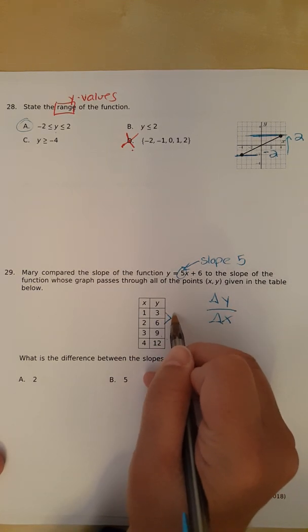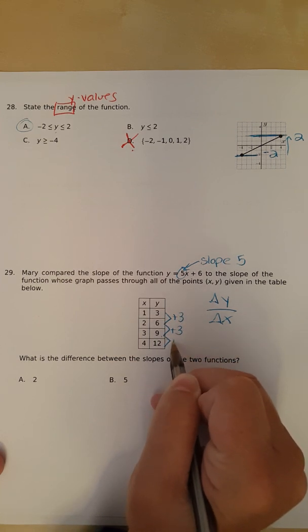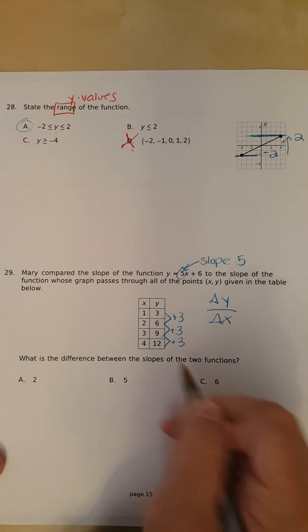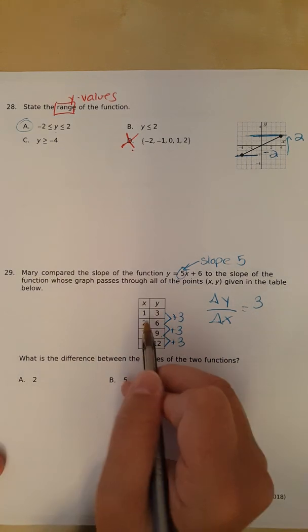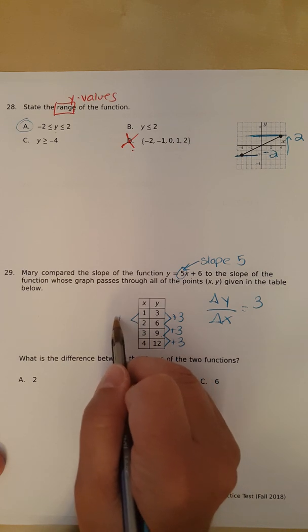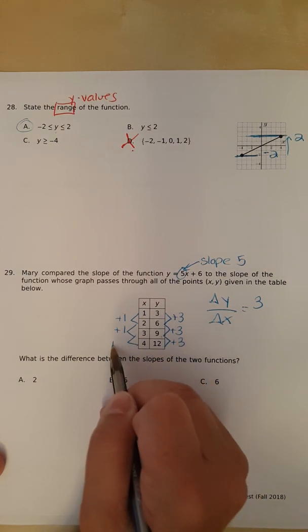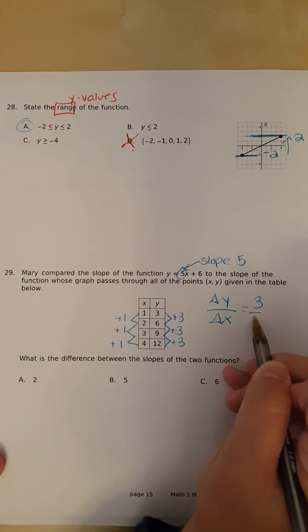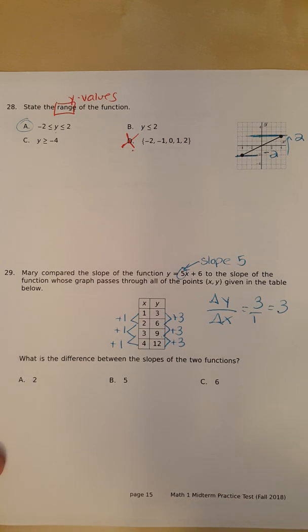From 3 to 6, that goes up 3. 6 to 9, that's up 3. 9 to 12, that's up 3. So this is all on the y side, so our change in y is 3. On this side, our change in x, 1 to 2 goes up 1. 2 to 3 goes up 1. 3 to 4 goes up 1. So our change in x is 1. So therefore, 3 divided by 1 is 3.